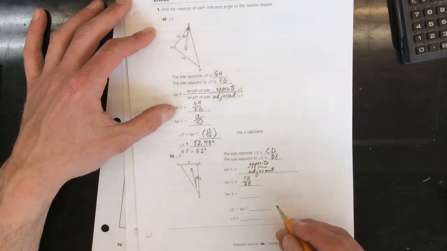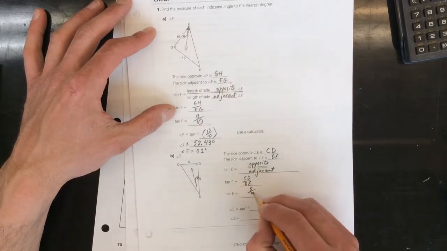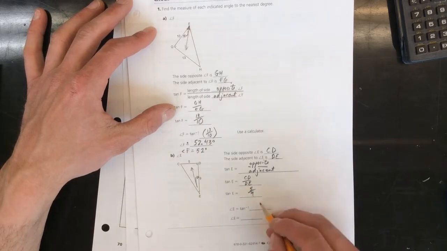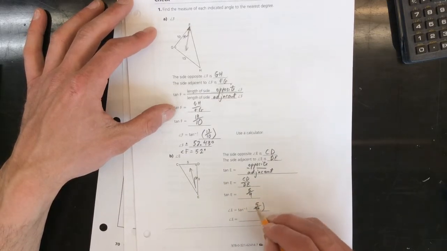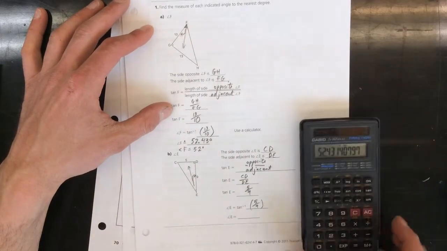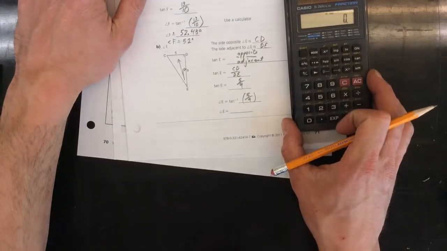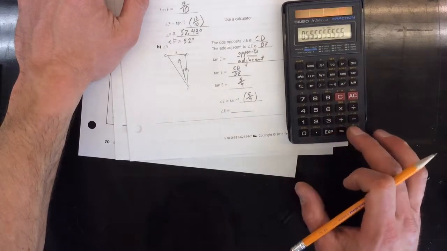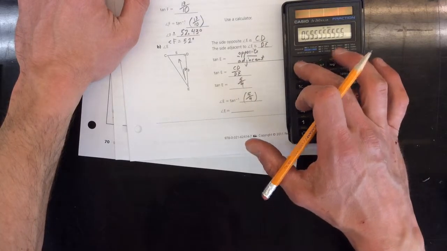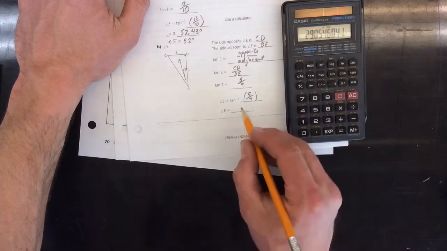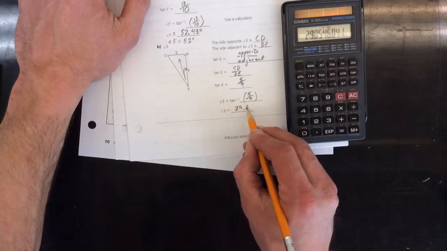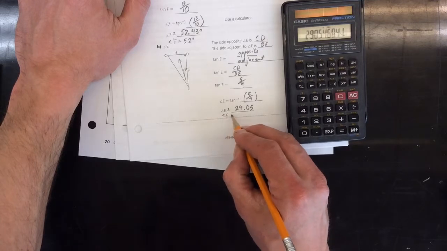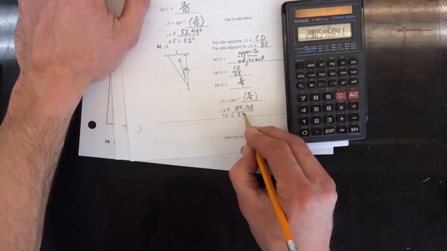If I just use the numbers though, this is equal to 5 over 9. To bring tan across the equal sign, I'll use tan inverse of 5 over 9. And then I'll use my calculator to do 5 divided by 9 equals this number, shift tan inverse, and I get 29.05. So the angle of E is equal to approximately 29 degrees.